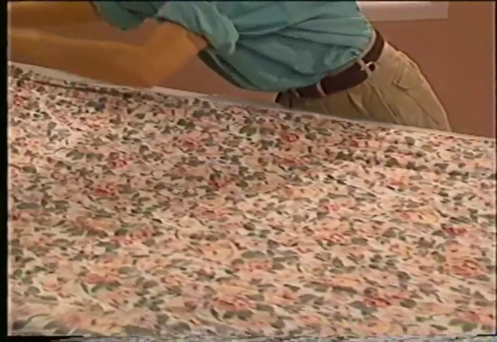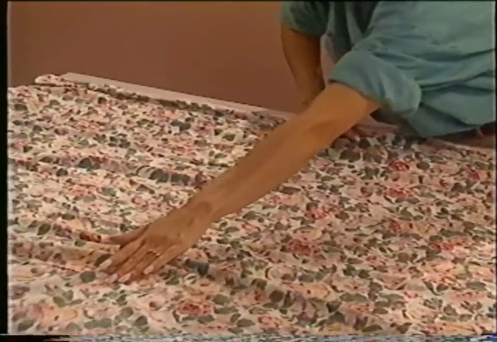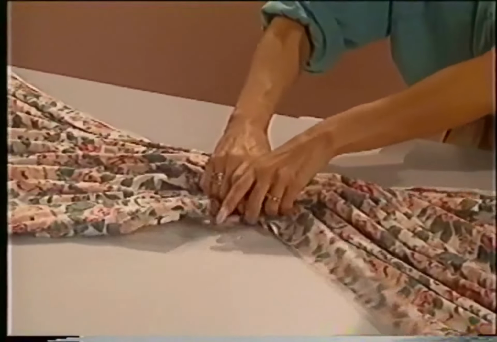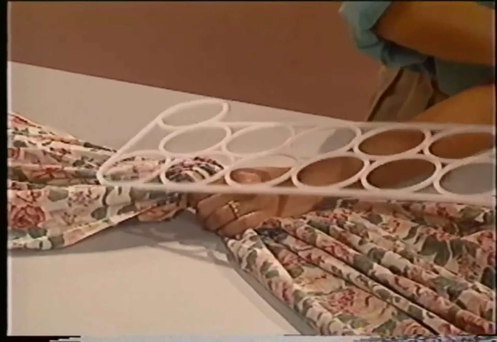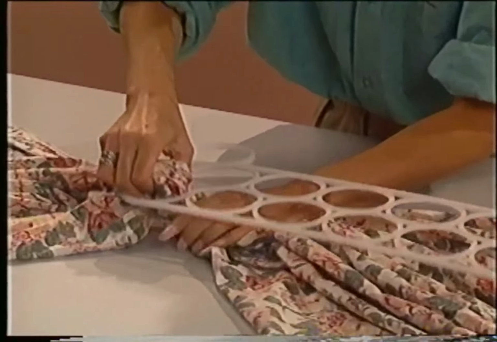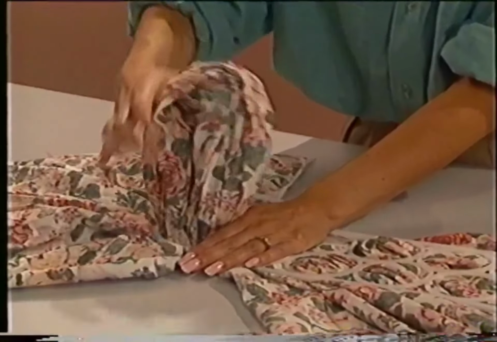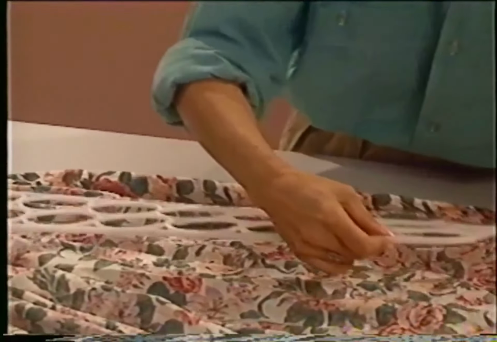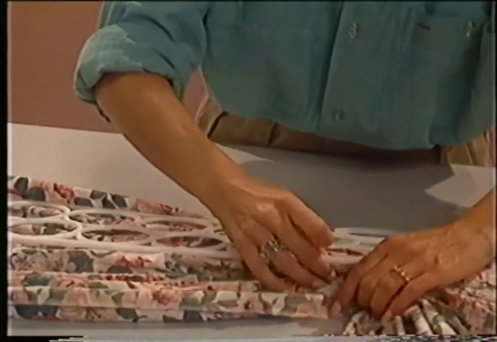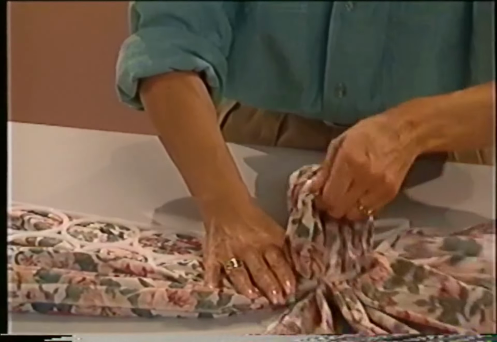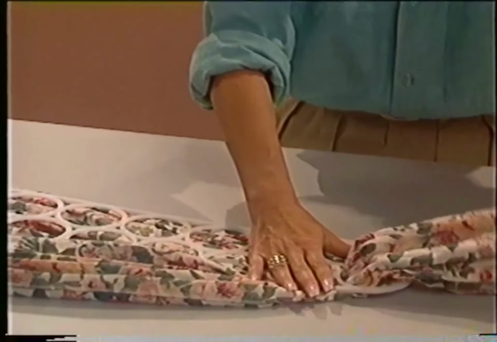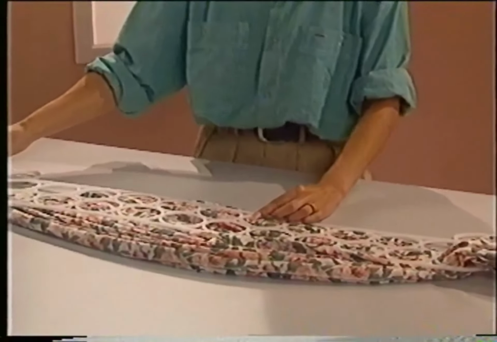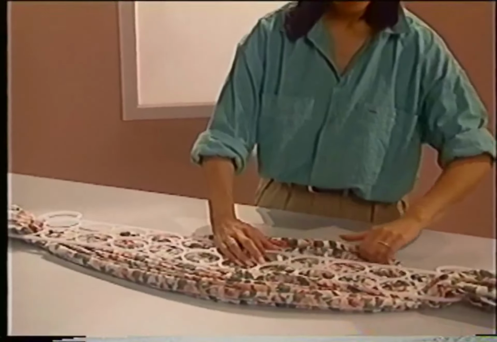Lay out the fabric wrong side up and gather up the fabric into a bunch. Pull the bunched fabric through the end hole of the frame. Pull it all the way through. Repeat the process at the other end of the frame. Once the fabric is through both ends of the frame, you can begin to adjust it.